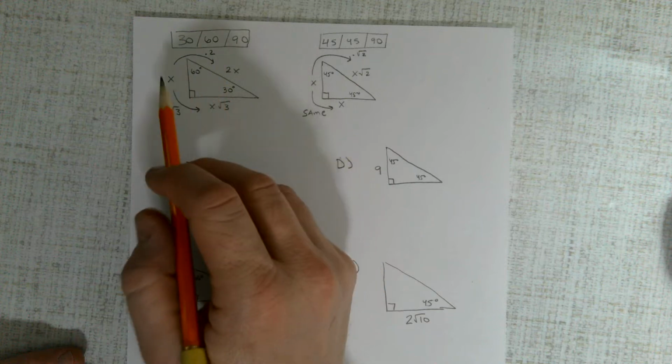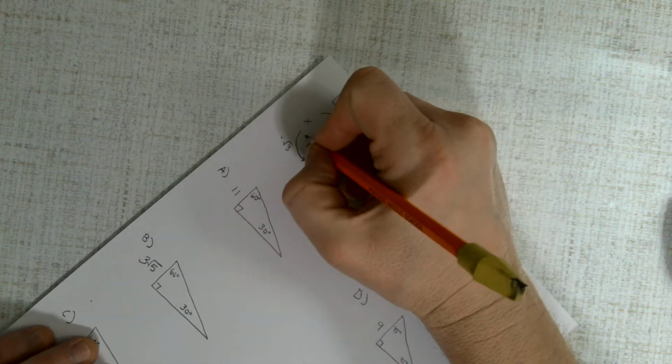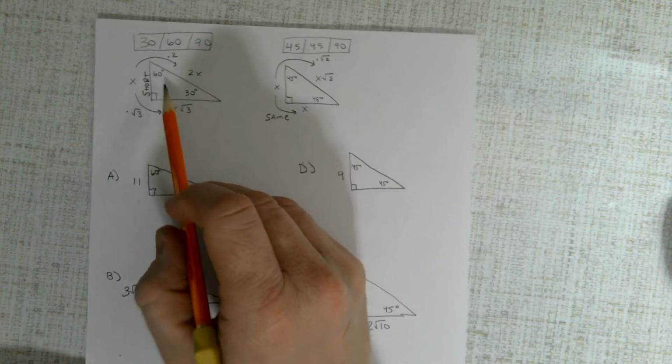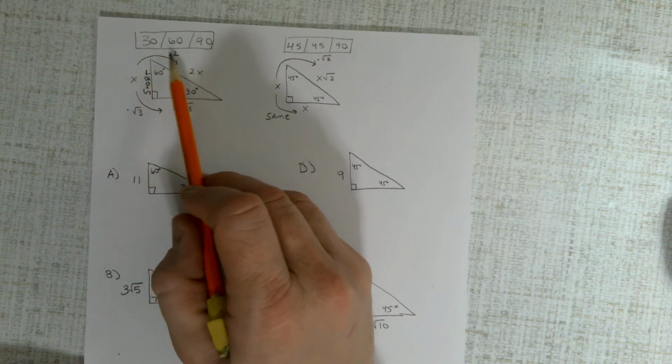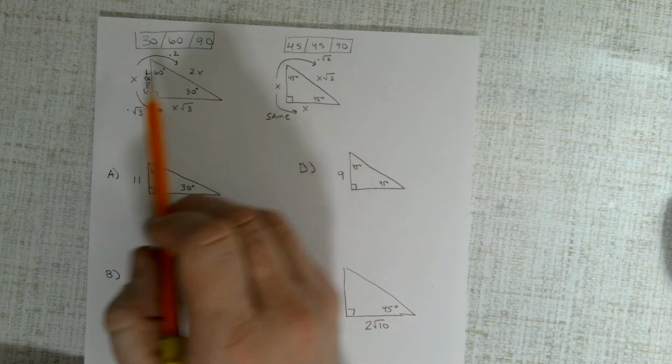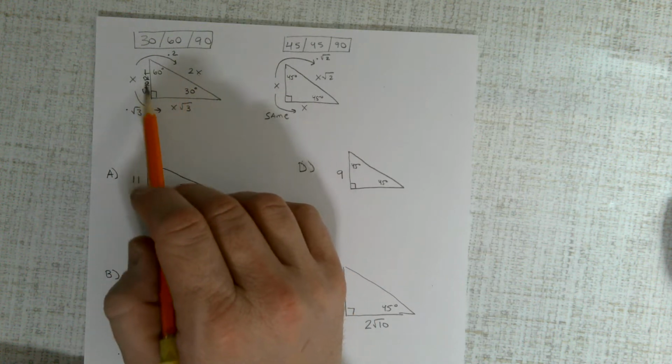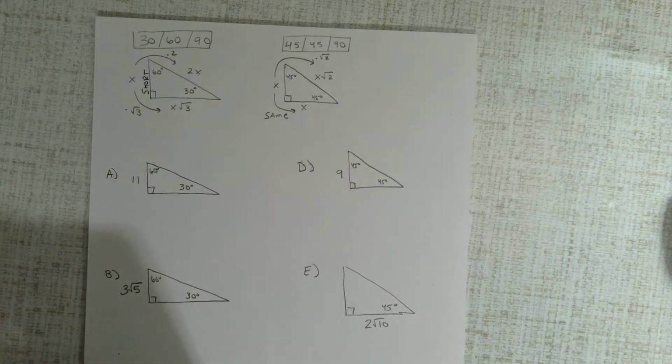And there are certain patterns here, and the pattern is from this short side over here. If you work your way out from the short side, you times this by 2 and you get to the hypotenuse. And if you take the short side and you times it by root 3, you get to here. So if you remember that pattern here, you'll do fine with this one.